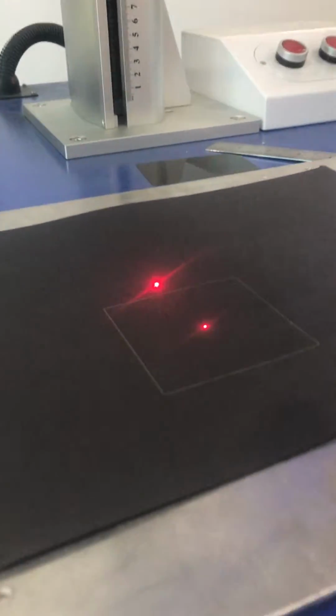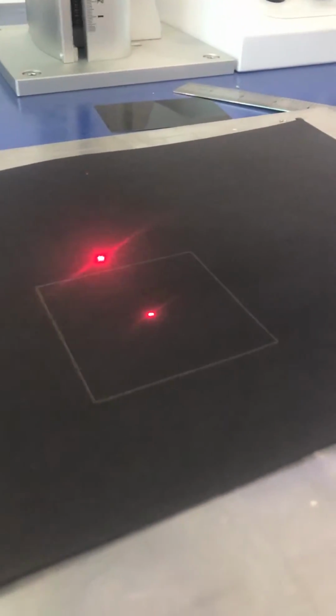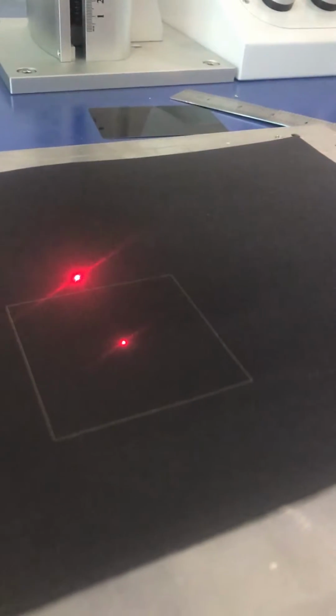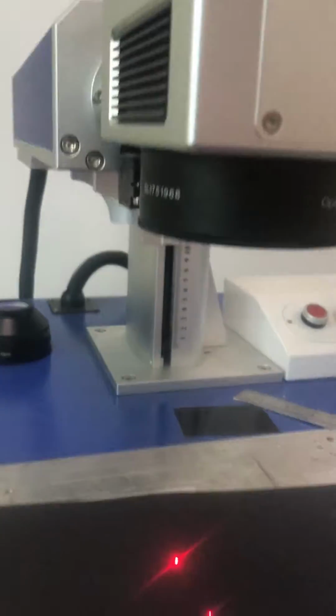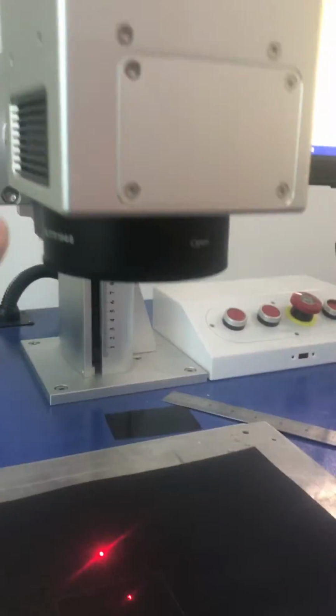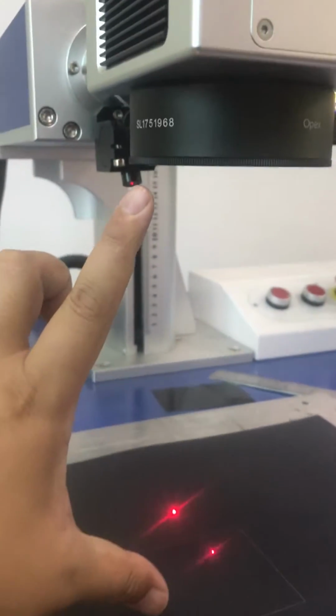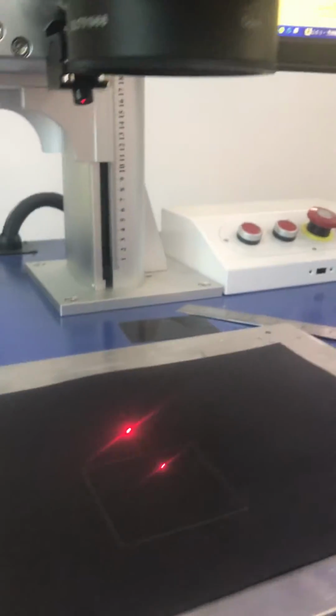First of all, before you mark, you need to find the focus of the laser. I will show you if this is the focus of the laser. Remember, before you make the calibration, you need to find the focus of the laser.